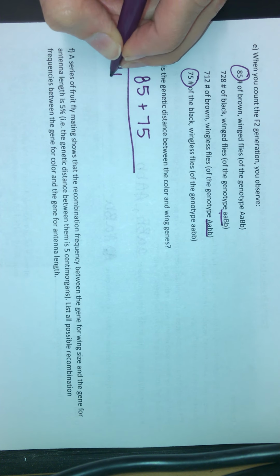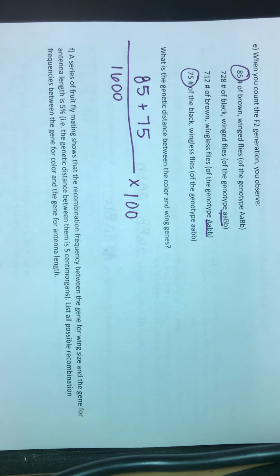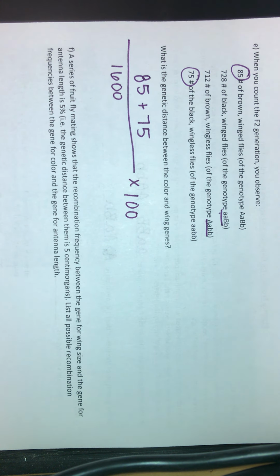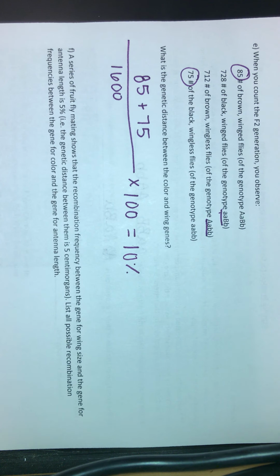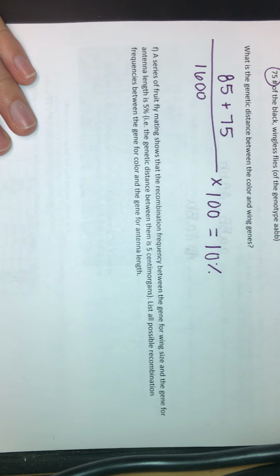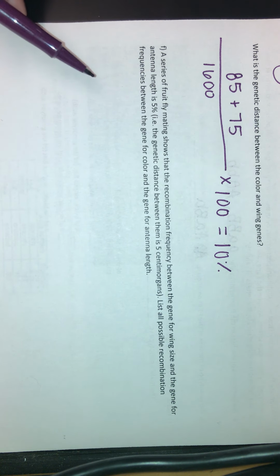Then we divide it by the total, which is 1600, multiply by 100, and that gives us 10. You can call it 10%, 10 map units, 10 centimorgans, whatever it is that you refer to. So then in part F, we are looking at another set of traits.